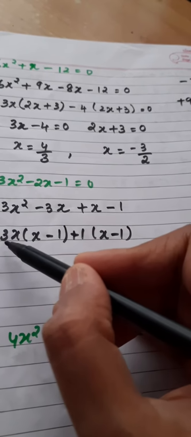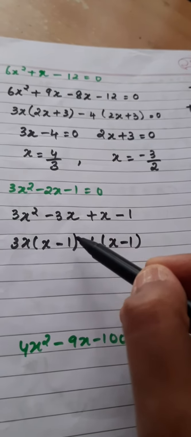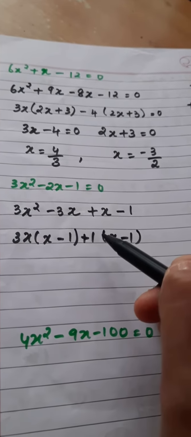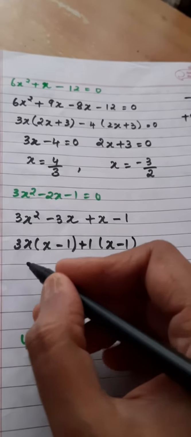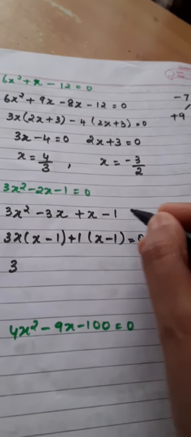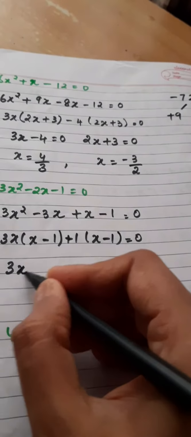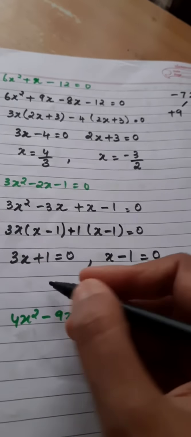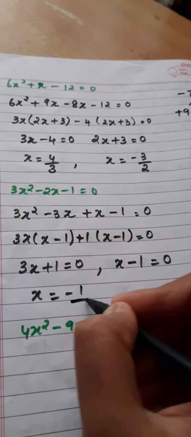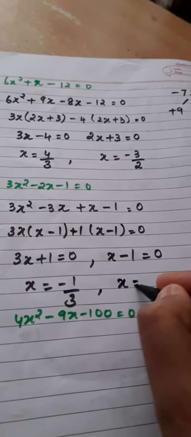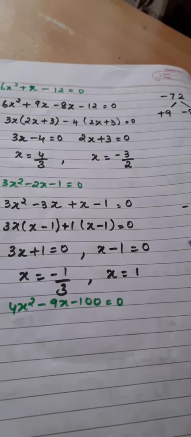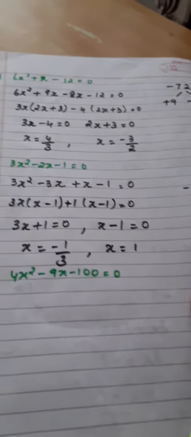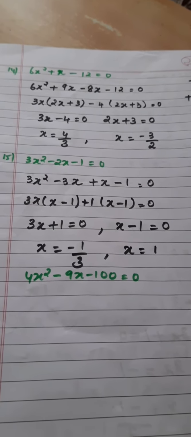So just verify once. 3x square minus 3x plus x minus 1. So we can write this again equal to 0. 3x plus 1 equal to 0, comma x minus 1 equal to 0. So x equal to minus 1 by 3, x equal to 1. Next question, 4x square minus 9x minus 100 equal to 0.